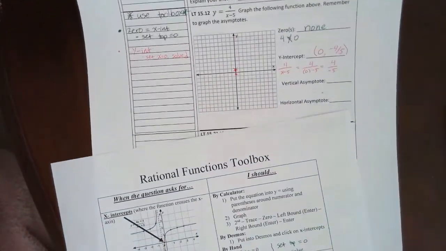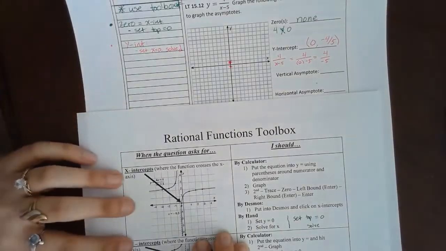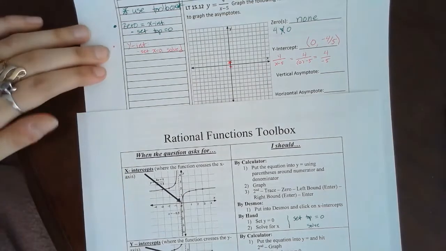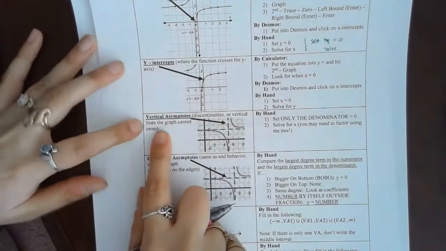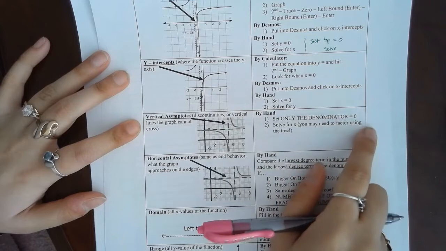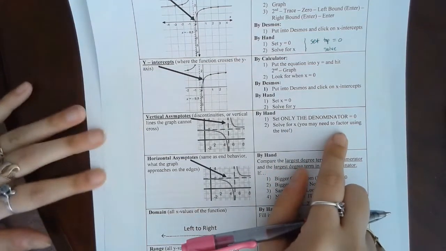Next question is our vertical asymptote. And vertical asymptote you've been doing since section 14. If you forgot, again, look at the toolbox. Vertical asymptote can only be done by hand. You set the denominator equal to 0 and then you solve for x. You might have to factor, just depends on our situation.